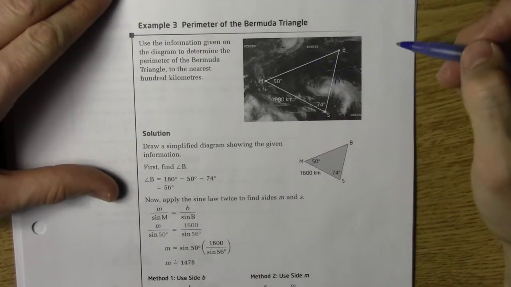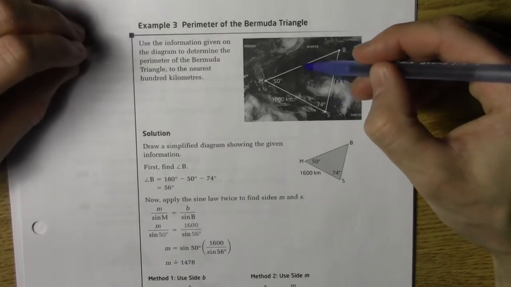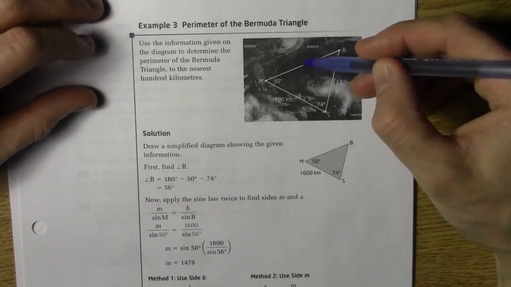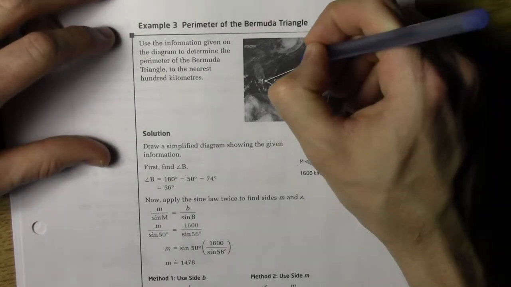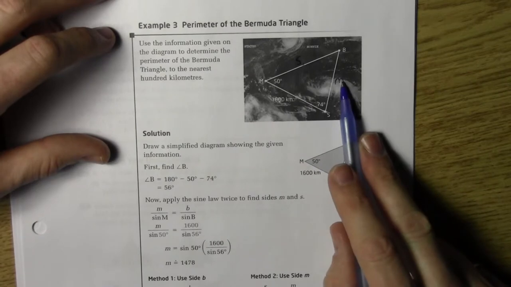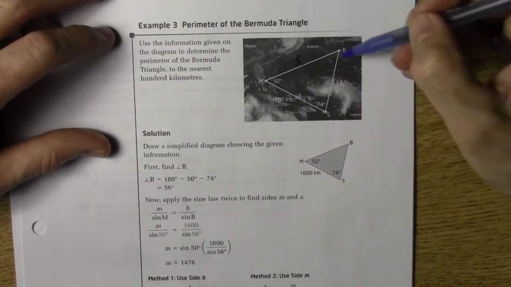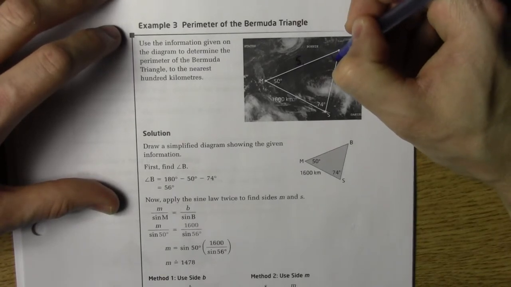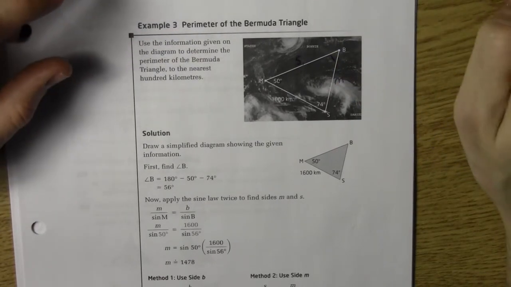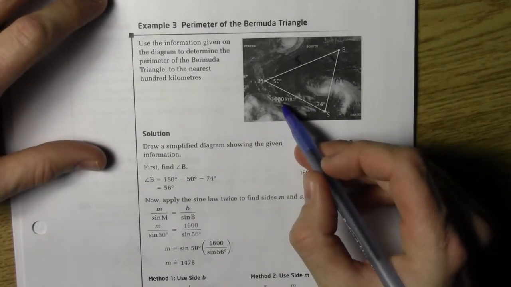And over here, what variable or lowercase letter am I going to use? Lowercase s. Good. So we need to solve for lowercase s and lowercase m. We're given information about two angles and a side. We need to find out this angle. Why do we need to find out this angle? Because they give you the side that's opposite of it. Excellent, very good.